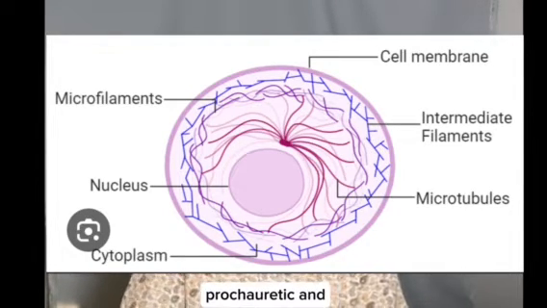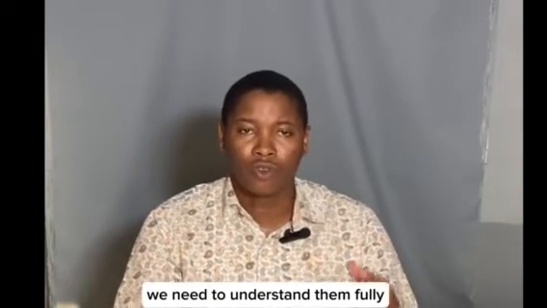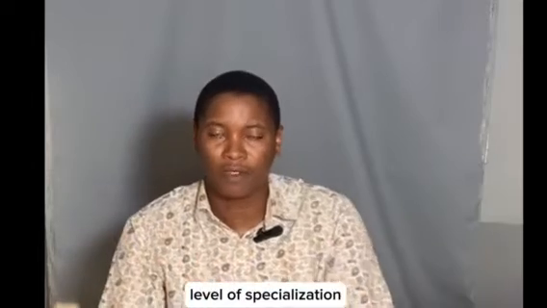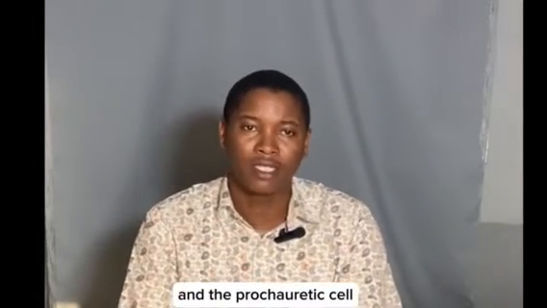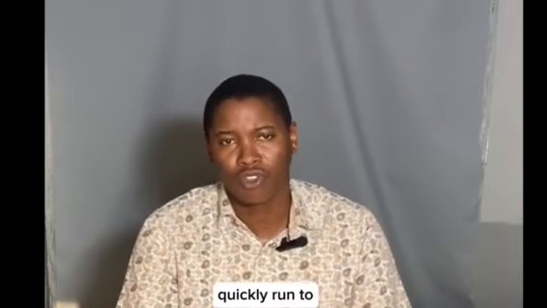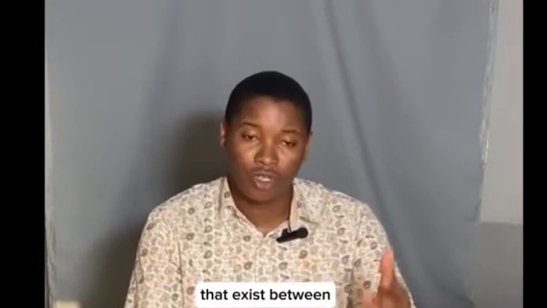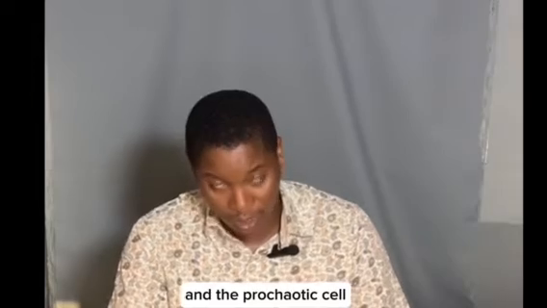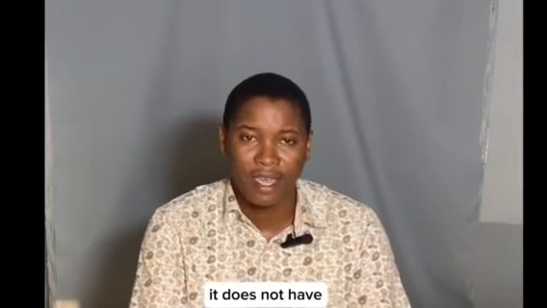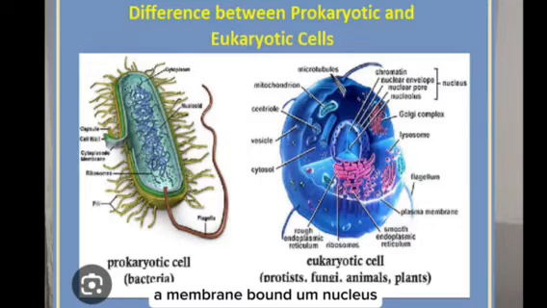Now, when we look at prokaryotic and eukaryotic cells, we need to understand them fully well. The eukaryotic cell is at a higher level of specialization, and the prokaryotic cell at a lower level of specialization. We can just quickly run through some of the differences that exist between the eukaryotic cell and the prokaryotic cell. When you talk of the nucleus, the prokaryotic cell does not have a membrane-bound nucleus. It doesn't have a well-defined nucleus.